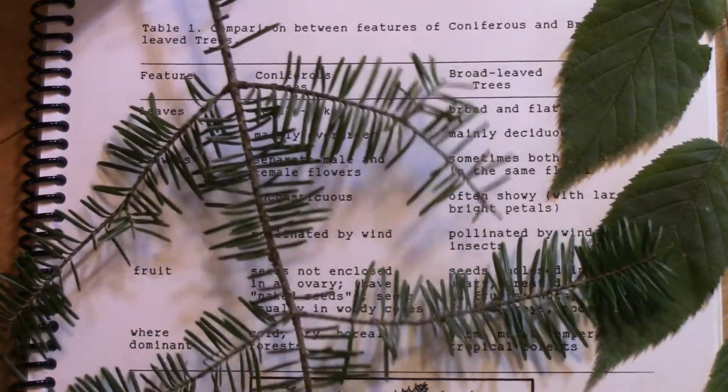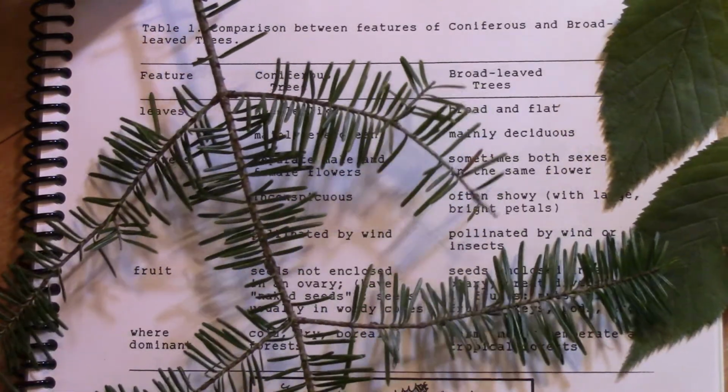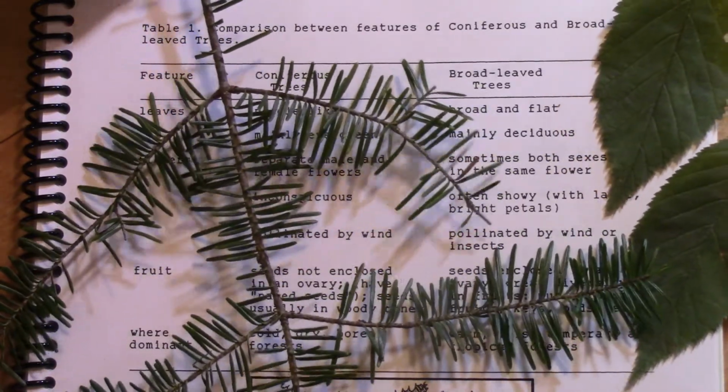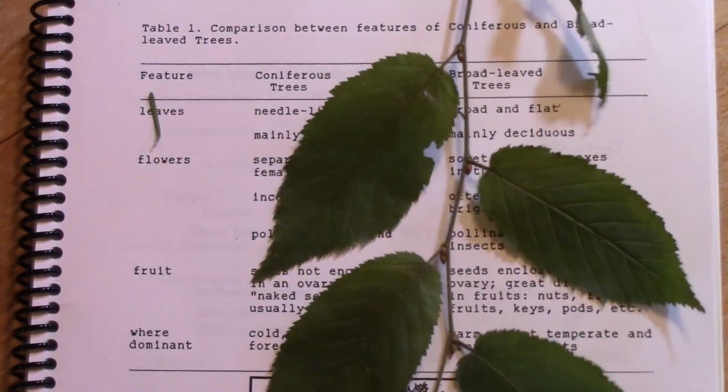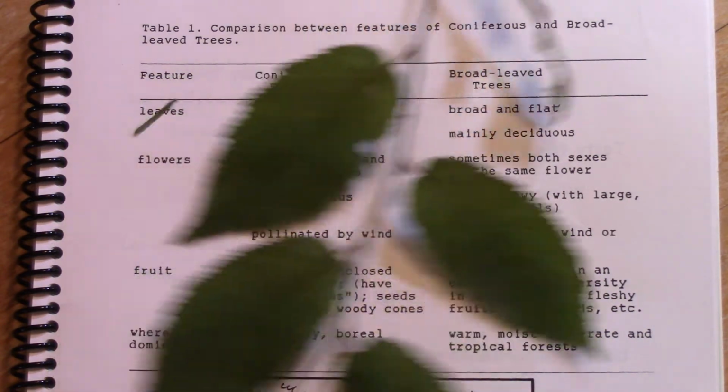You see these in conditions like the far north where there's a cold winter and they can keep photosynthesizing longer. These guys, they can't survive dry periods and cold periods, so they lose their leaves in the winter.